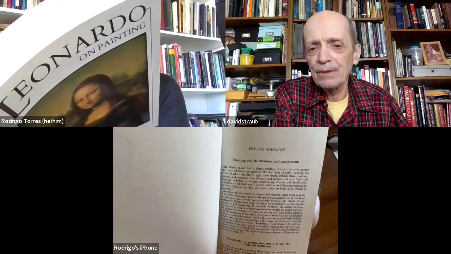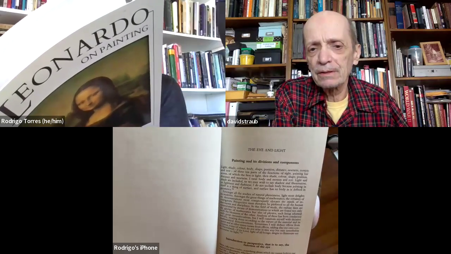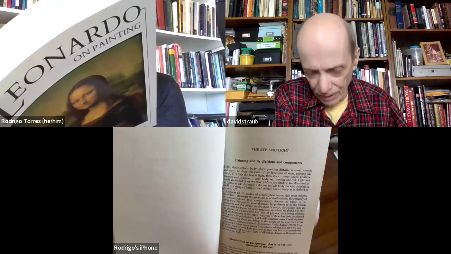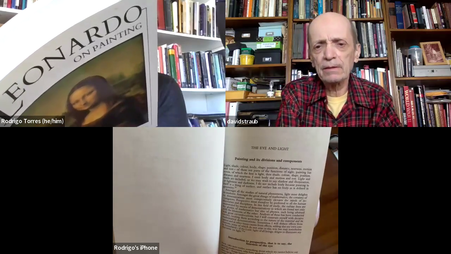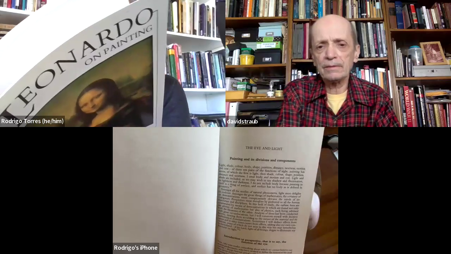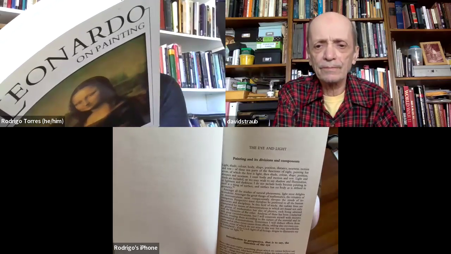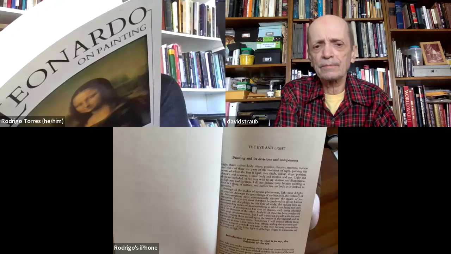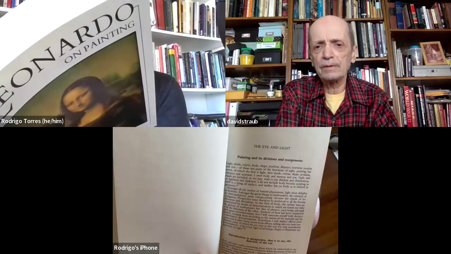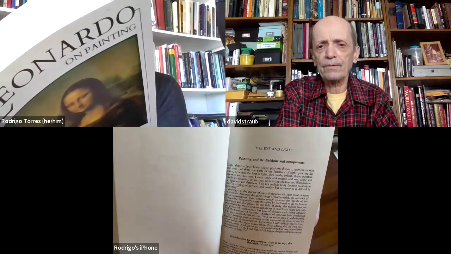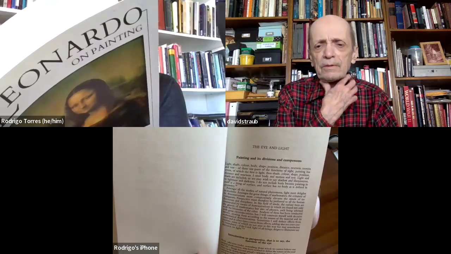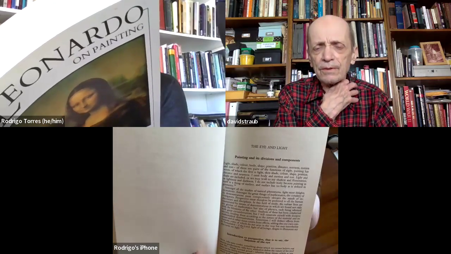Very true. And he was very interested in science and mechanics and not just painting. His mind was just amazing, and his notebooks are incredible. So yes, very much so. He was looking at this from a scientific point of view.